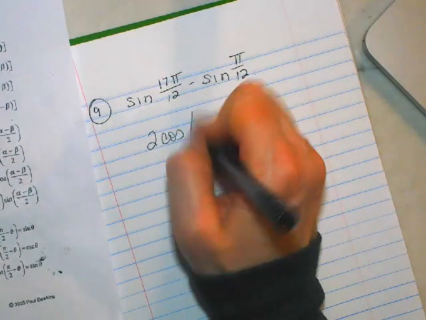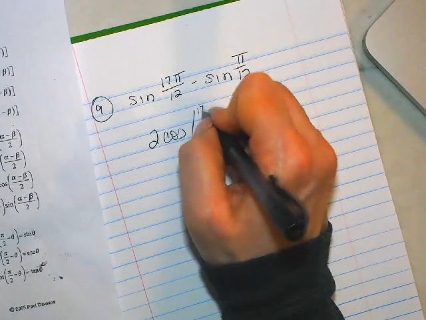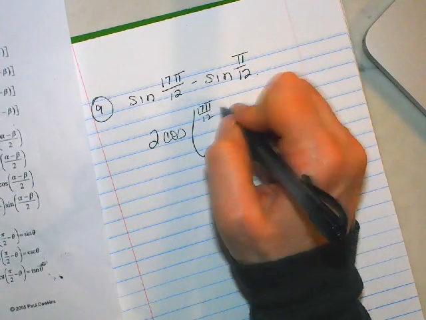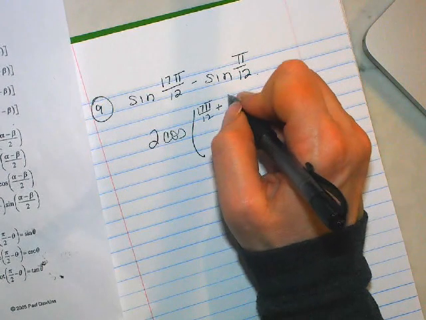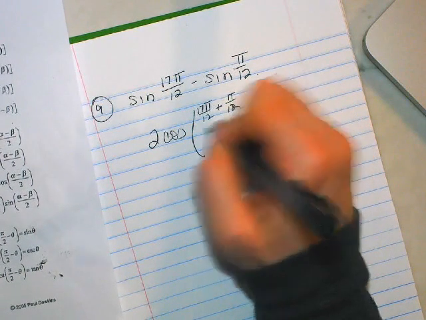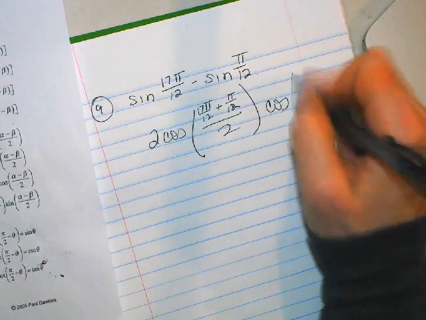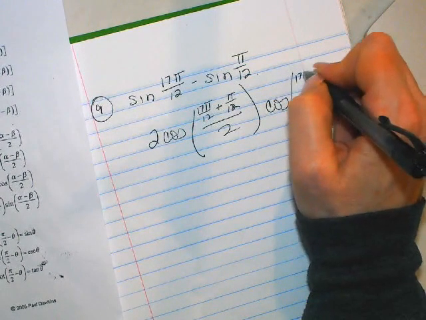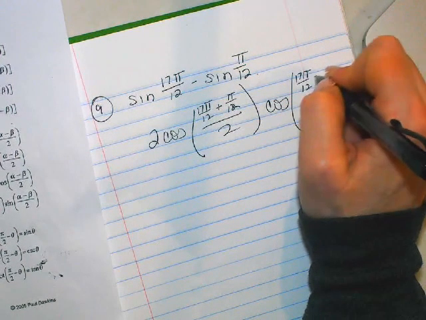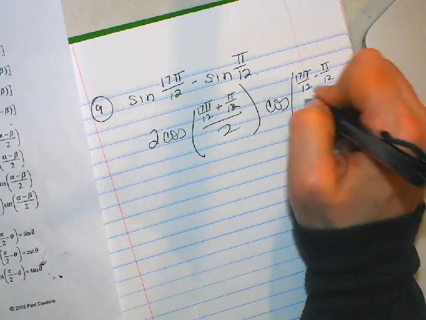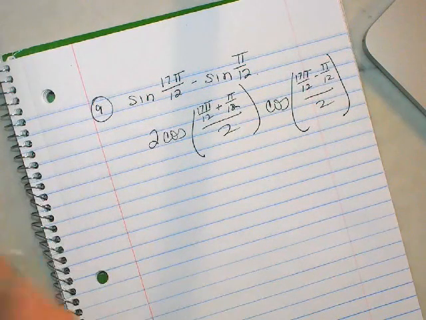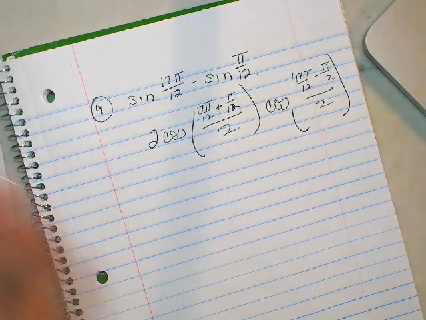So it's 2 times the cosine of 17 pi over 12 plus pi over 12 divided by 2 times the cosine of 17 pi over 12 minus pi over 12 divided by 2.